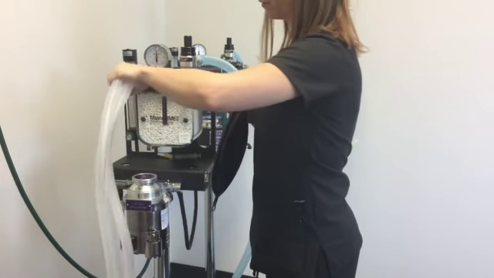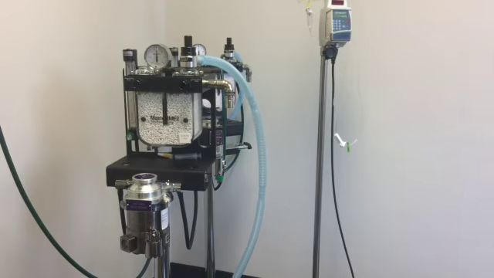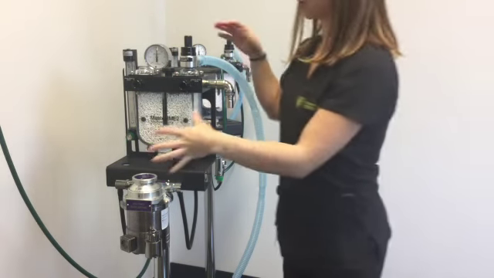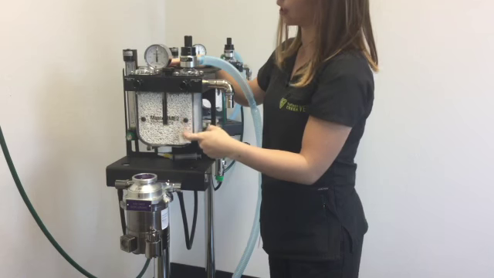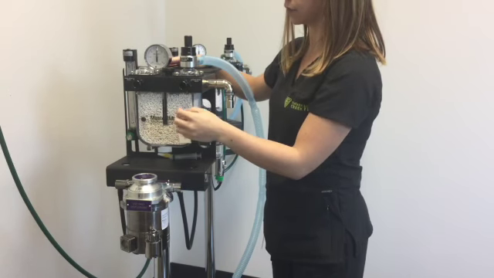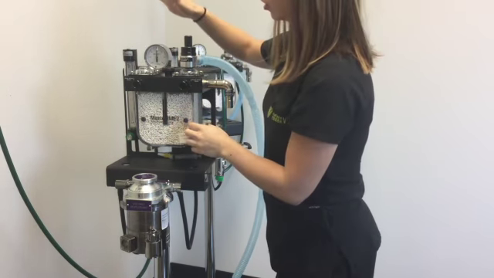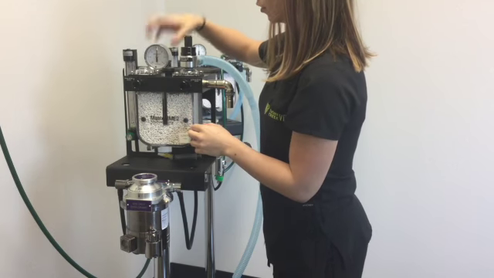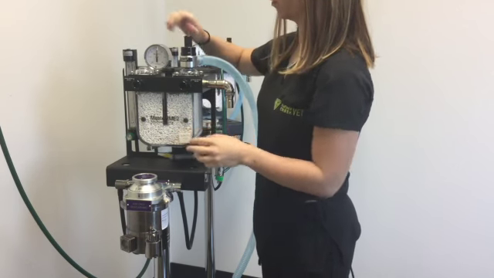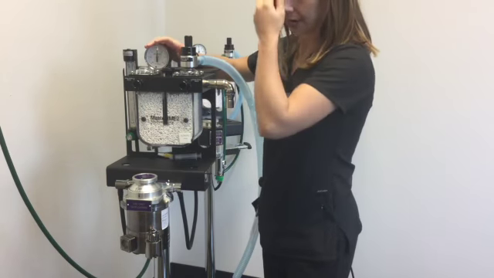So I'm going to show a few different pictures, but basically what you do to set that up is you're taking out all of the components that make this machine work. So your soda lime canister, or your soda lime CO2 exchange, and your pressure valve, as well as your pop-off valve. None of that's working with the new system that we're attaching.